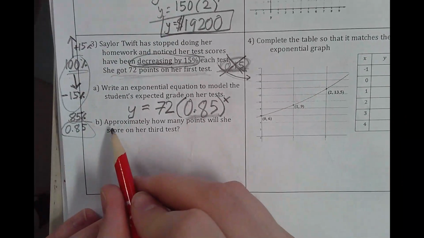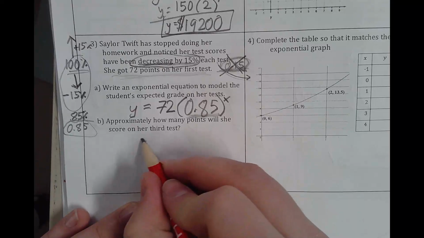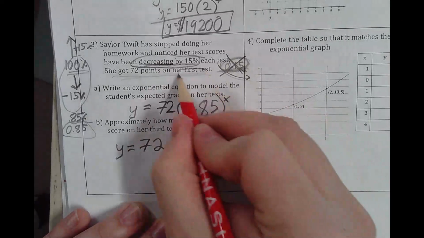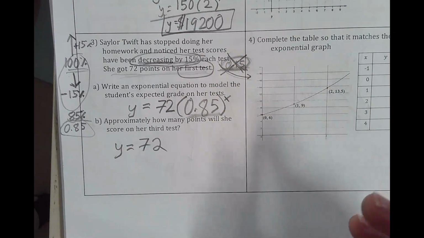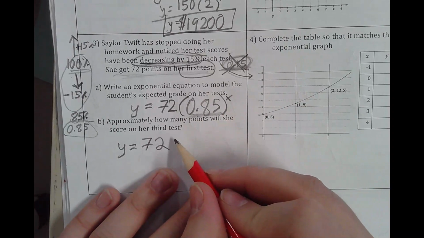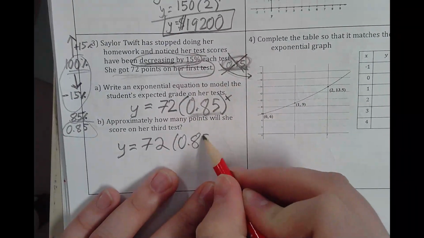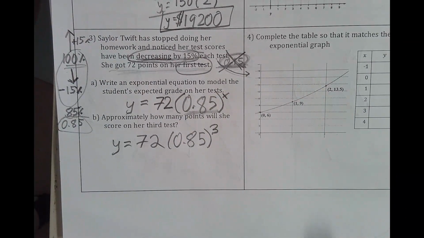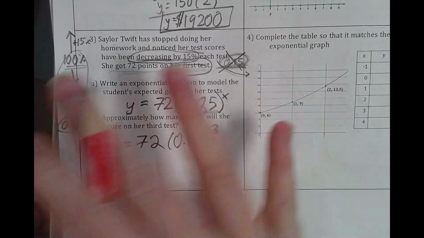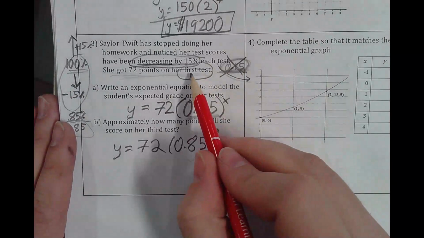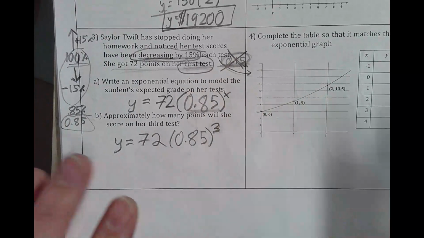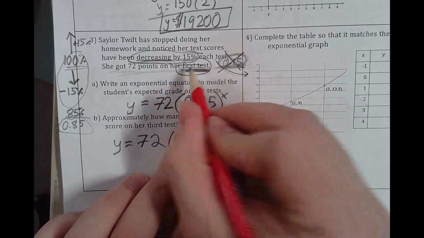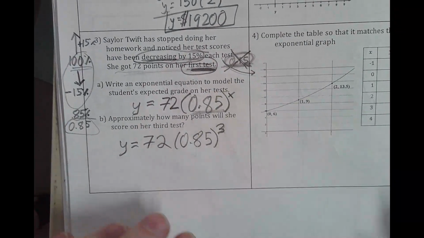Next question. Approximately how many points will she score on her third test? So there might have been a mistake here. If it says first test, it means, I guess, the previous test. But let's just go ahead and calculate it as if it was her third test. If you said to the second power, that would be potentially 2 tests after the first test. But don't worry about this situation. This situation is a little bit complicated because it does say first test, but we're going to assume that the starting value is 72.